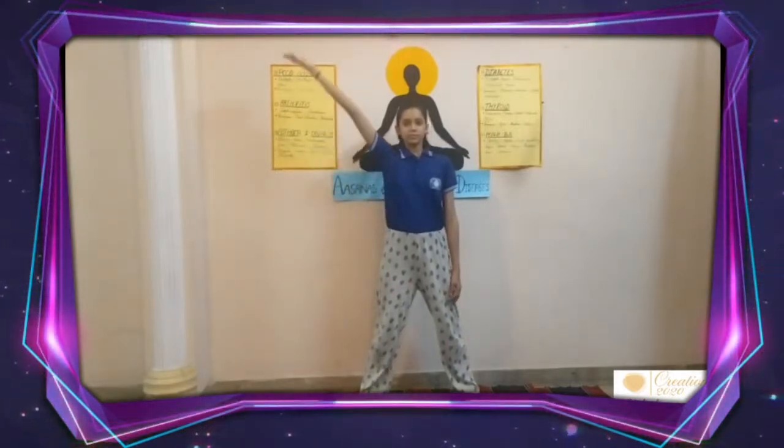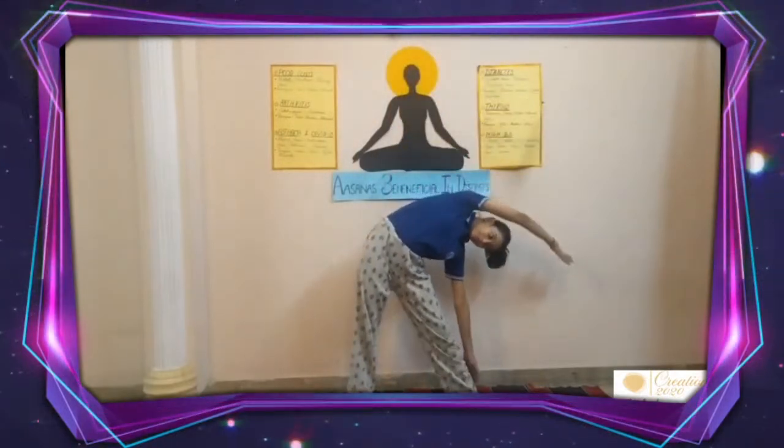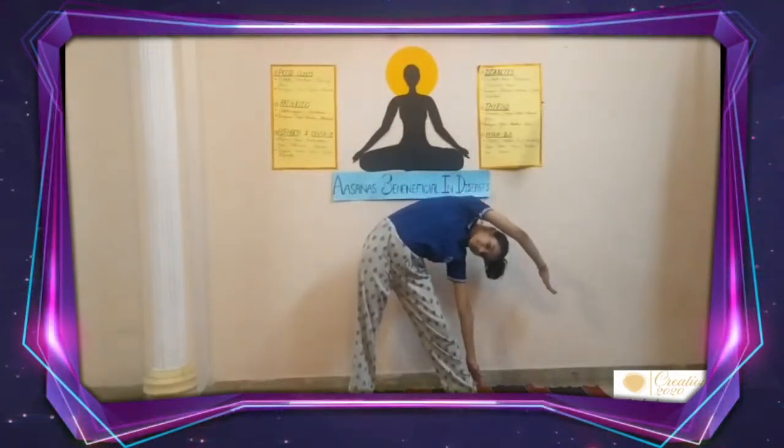Next is Trikonasana. For Trikonasana, make a gap of around 3 feet between your feet. Take a deep breath in and lift your right hand up. Now stretch the hand and bend your body in the opposite direction, that is your left side, while exhaling.